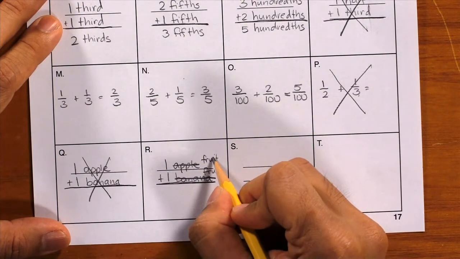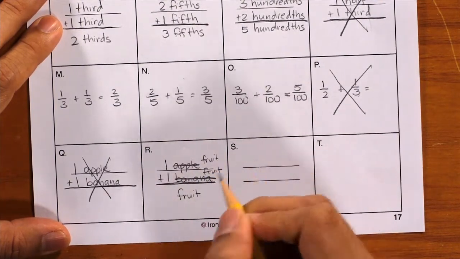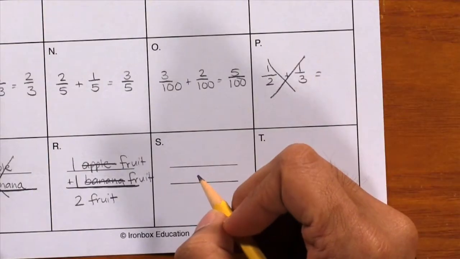And now, fruit plus fruit give you fruit. How many fruit? We have 2 fruit. So there was a way to make it work. All we had to do was change the names properly, and the problem made sense. Let's go ahead and take a look at the next box for another example.